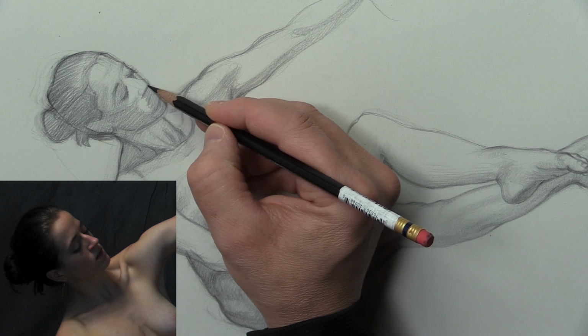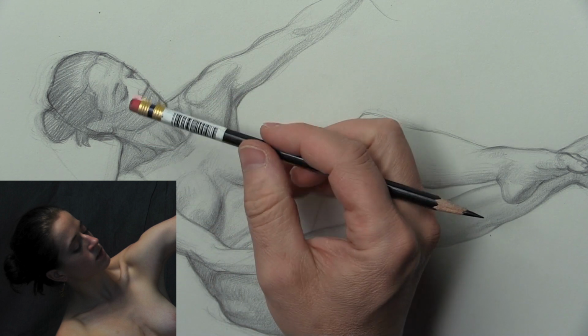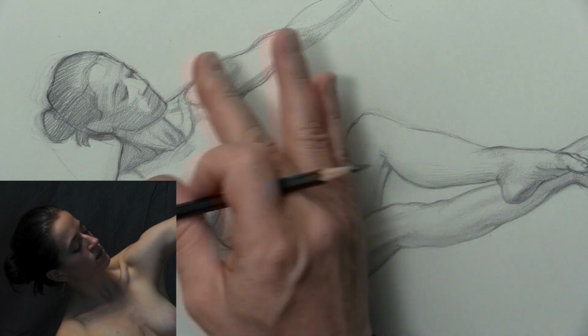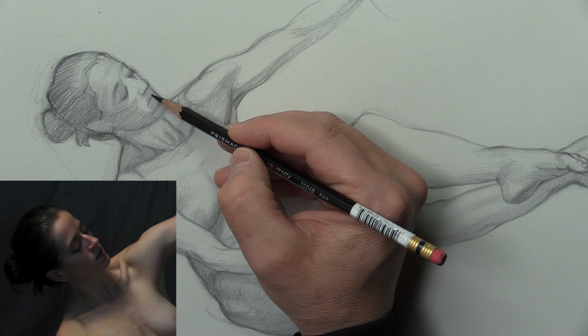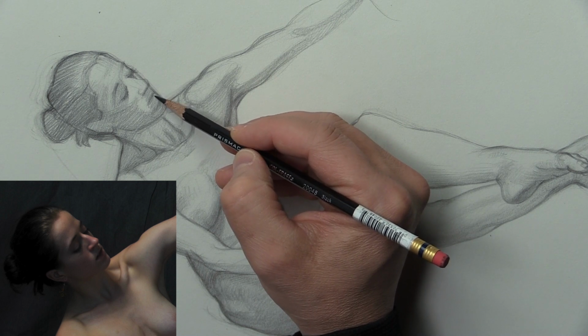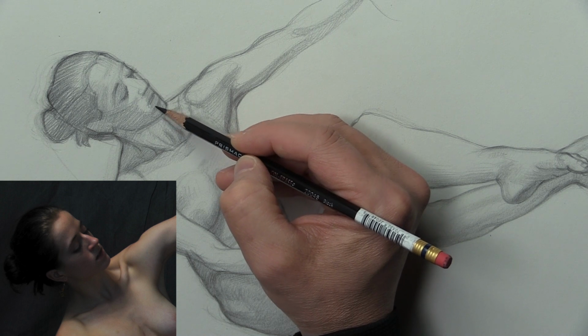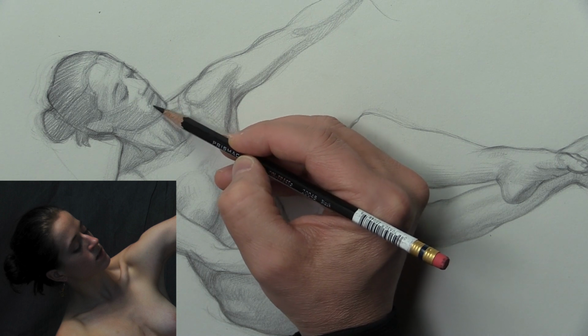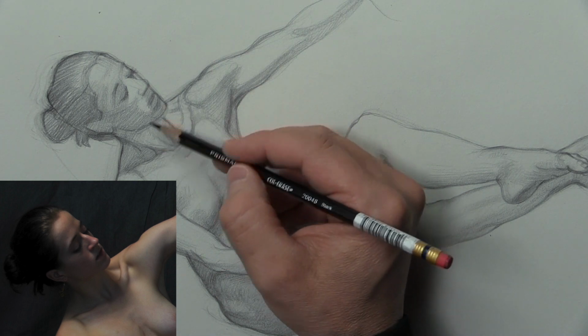I don't have the angle correct just yet. It overlaps the edge of her face. Just suggesting that upper lip. Keeping it simple right now. I'm not using an outline. Not going super dark either. It's very middle tone-ish, what I'm doing.